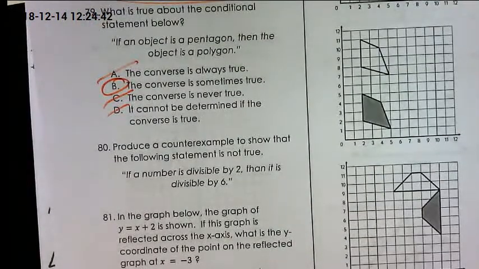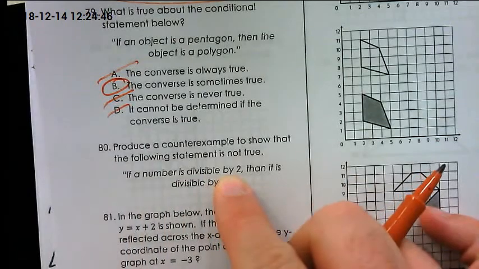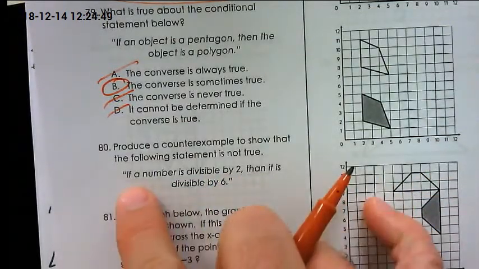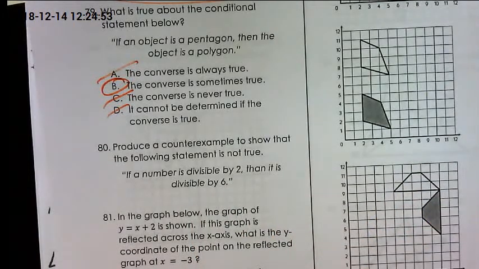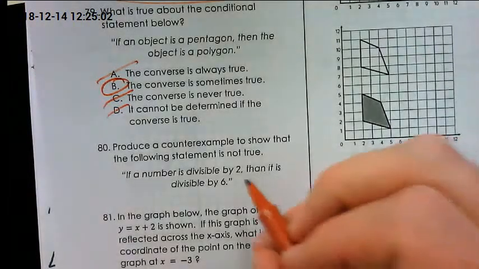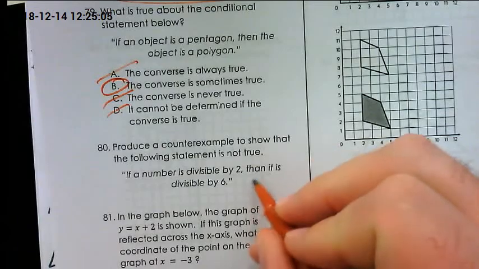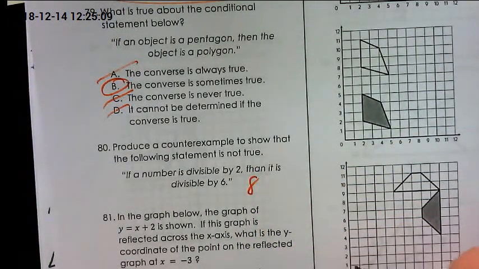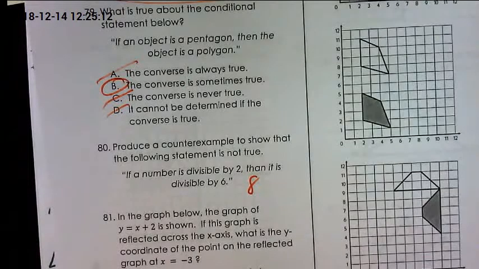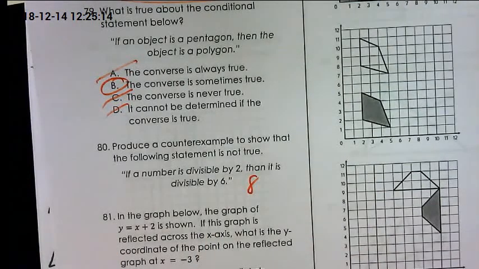On 80, produce a counterexample to show that the following statement is not true. So we need something that fits the first half of it, but doesn't work in the second half. So if a number is divisible by 2, then it's divisible by 6. So essentially, if you can find any number that's divisible by 2, but not divisible by 6, it would be a counterexample. So 8 would be a counterexample. Because 8 you can divide by 2, you can't divide it by 6 and get a whole number. Again, there's lots of counterexamples.